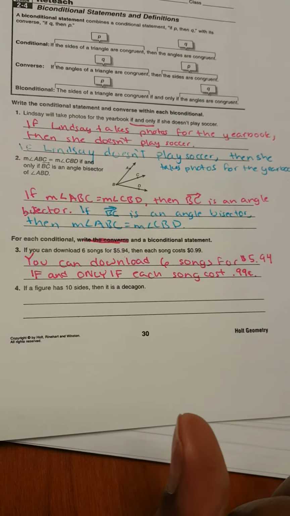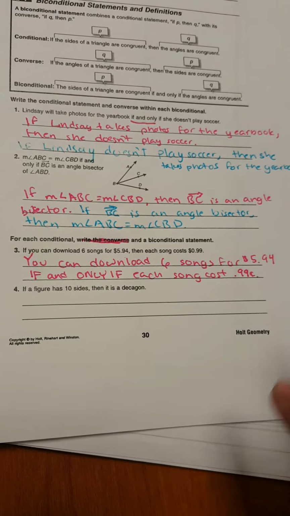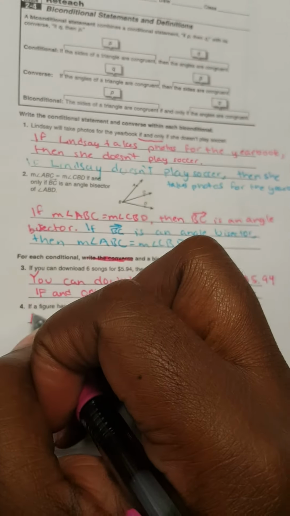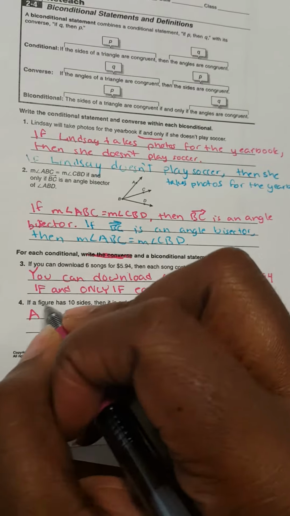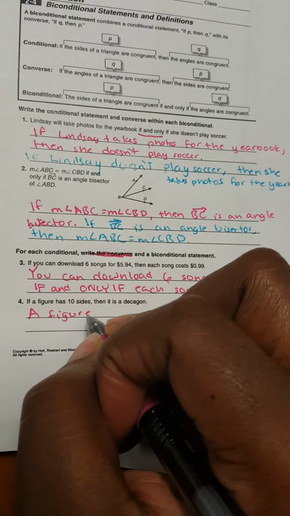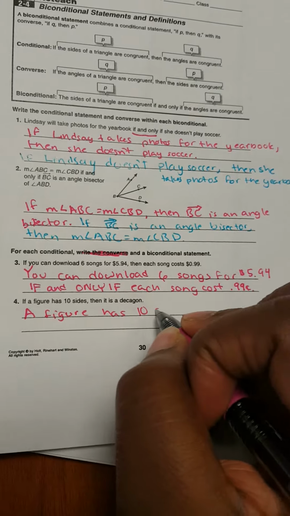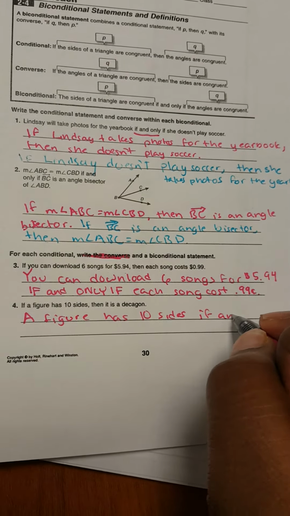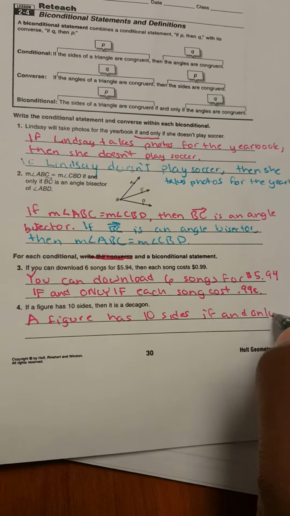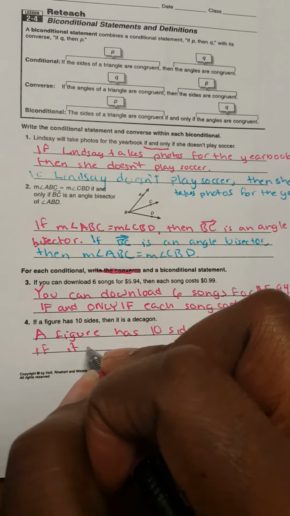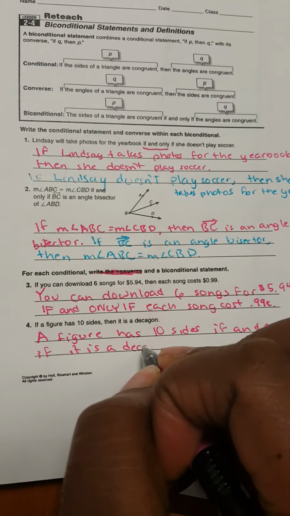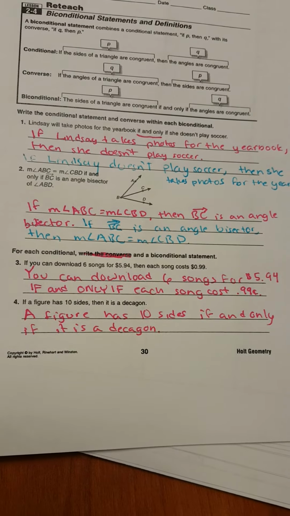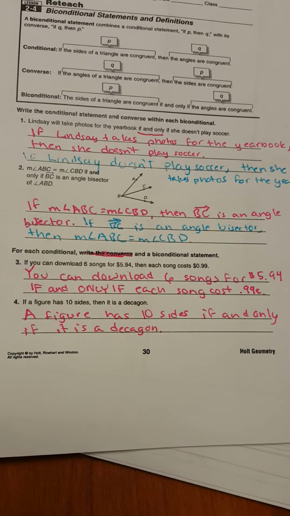Okay, let's look at 4. We're going to change it to a biconditional. If a figure has 10 sides, then it's a decagon. So pretty much you're taking off that if at the beginning. A figure has 10 sides. And then where you see the comma, you change it to if and only if it is a decagon. That's all a biconditional is.